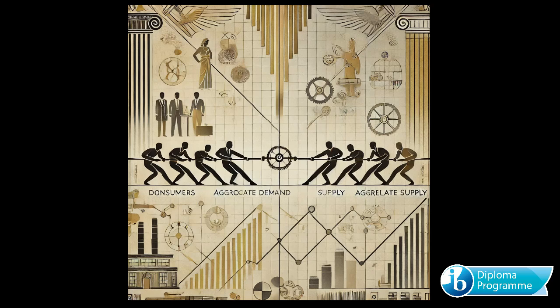On the other side of the tug of war is aggregate supply, or AS, which represents the total output of goods and services that firms are willing and able to produce. If aggregate demand is the energy of buyers, aggregate supply is the capability of producers. It depends on factors like labor, capital, and technology.